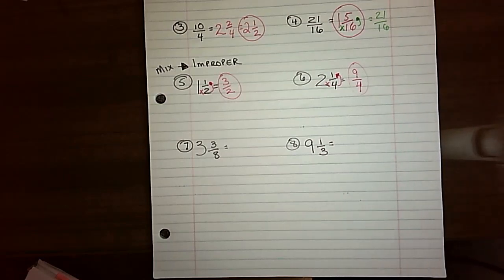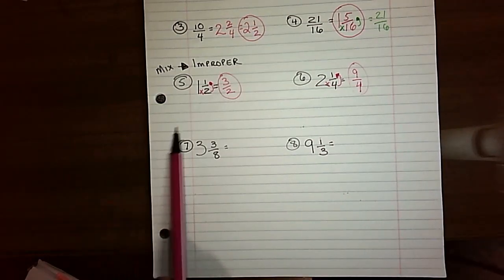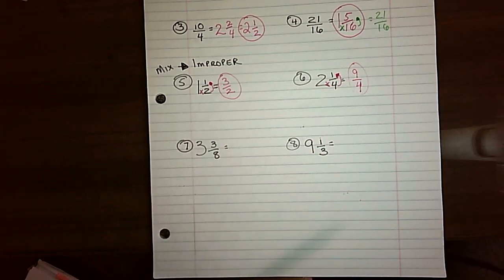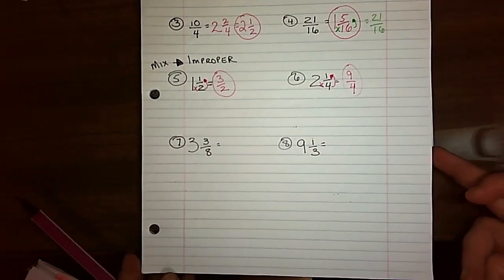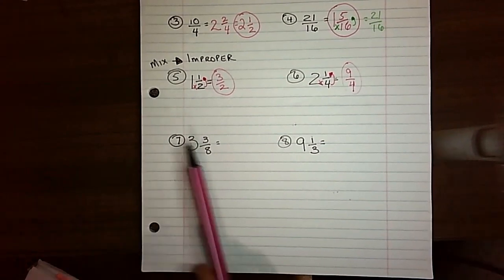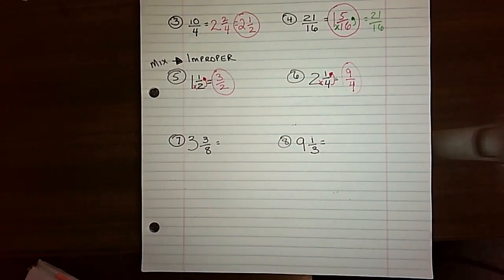All right. What about number 7 here? I just didn't want you giving away any personal information. Number 7, 3 3/8 written as an improper fraction. 27 over 8. Woo! That's what I got too.